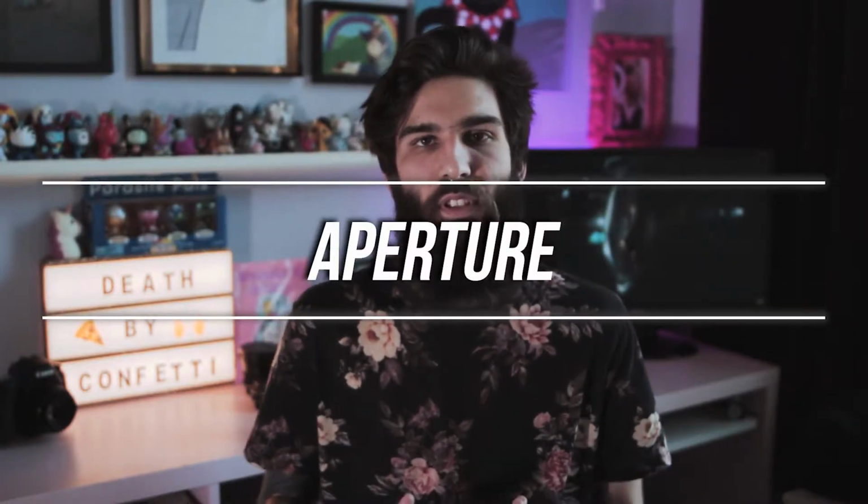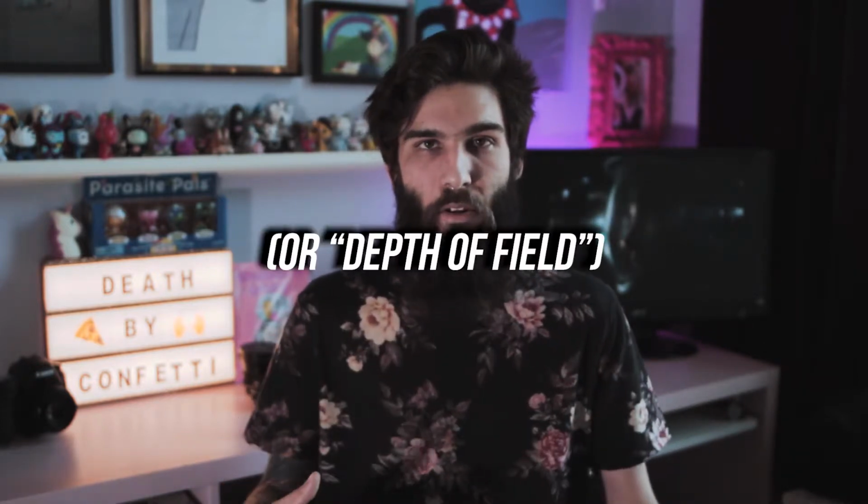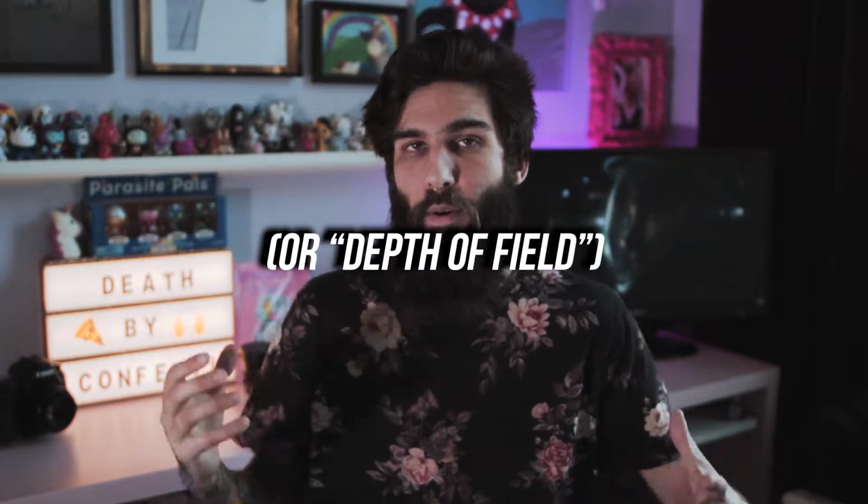So first up, we're going to talk about aperture. Aperture is essentially telling your lens how much of an opening there is and how much light is going into the lens, thus into the camera. This is going to have two different effects. Basically, how much light is coming in is going to dictate how bright your image is or how dark your image is. And it's also going to dictate how much separation there is between the subject and the background. And that's what's going to create a blurry background or not.